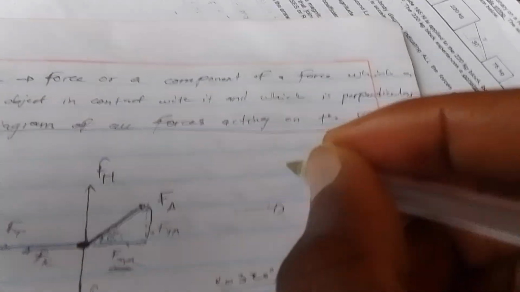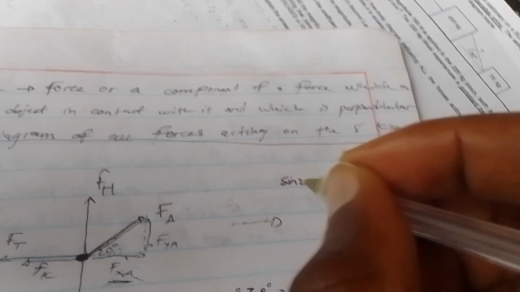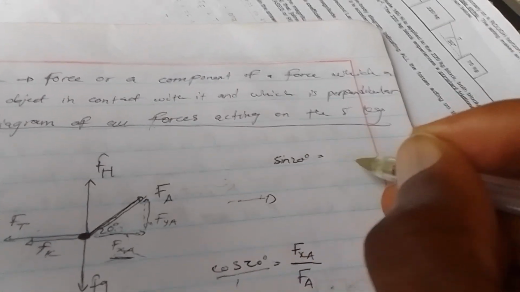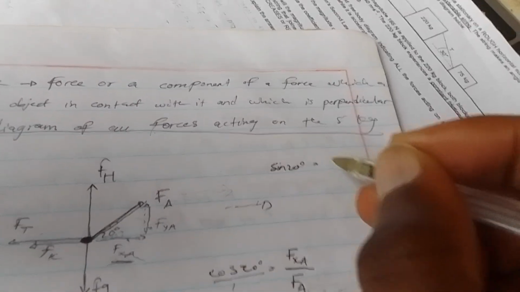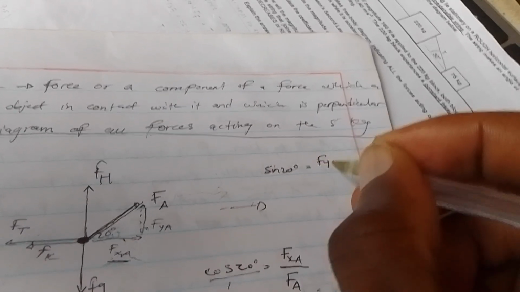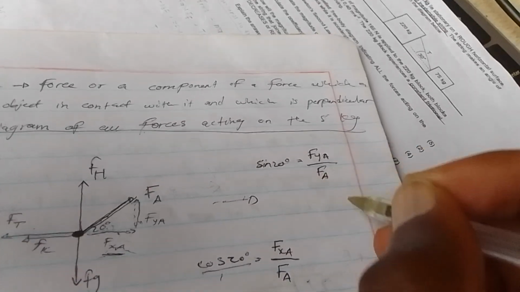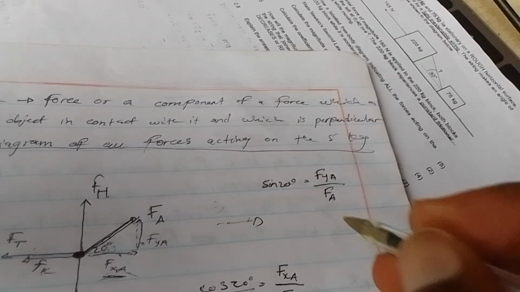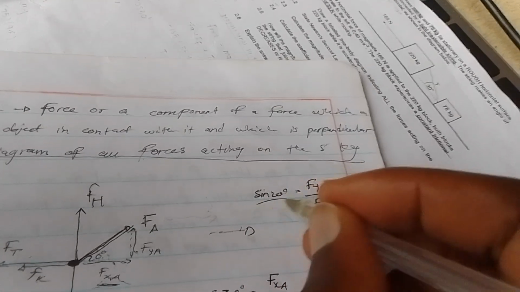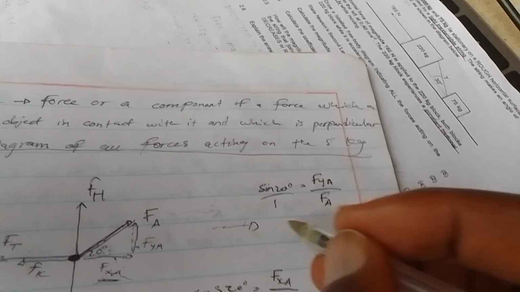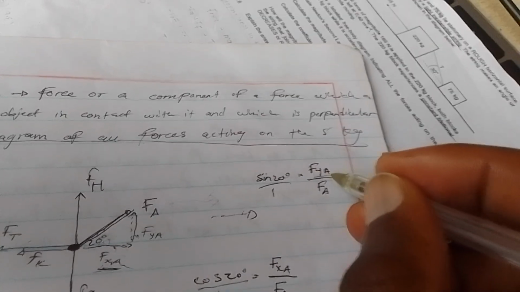And then you can also find the formula for Fya. Fya is the opposite, so sine 20 is equal to opposite, Fya, over our hypotenuse, which is Fa. Then we do the cross multiplication, because we want the formula for Fya.